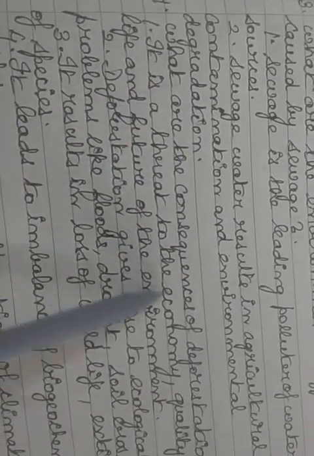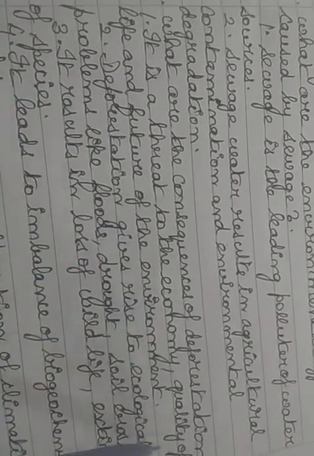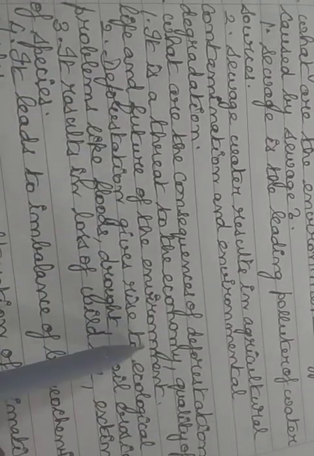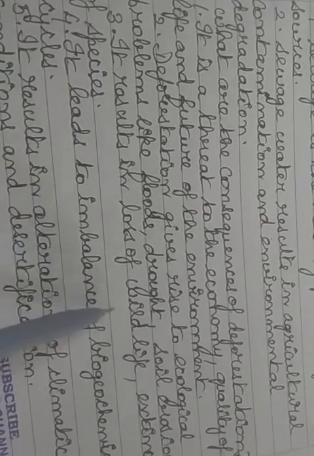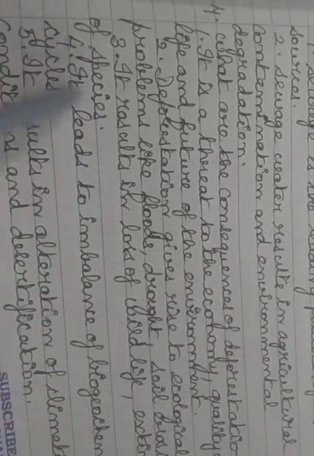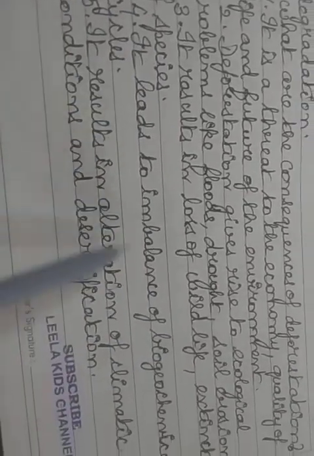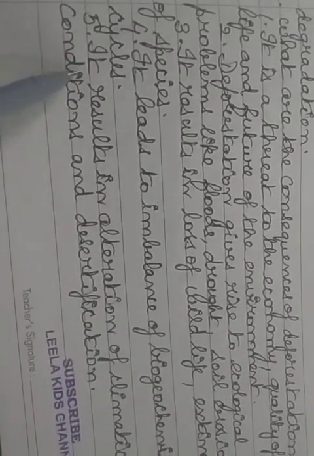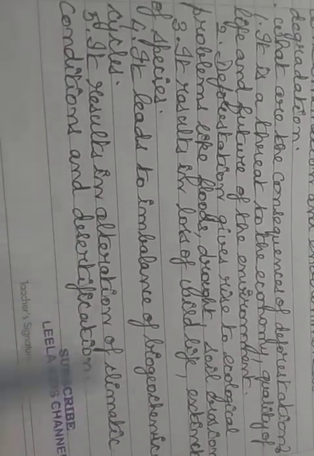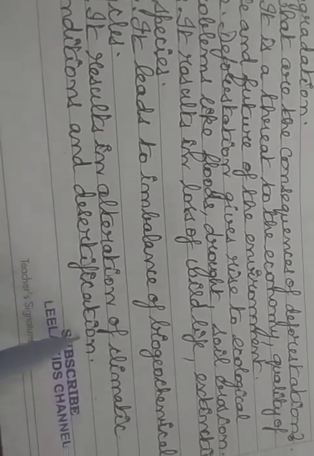What are the consequences of deforestation? It is a threat to the economy, quality of life and future of the environment. Deforestation gives rise to ecological problems like floods, drought, soil erosion. It results in loss of wildlife, extinction of species. It leads to imbalance of biogeochemical cycles. It results in alteration of climatic conditions and desertification.